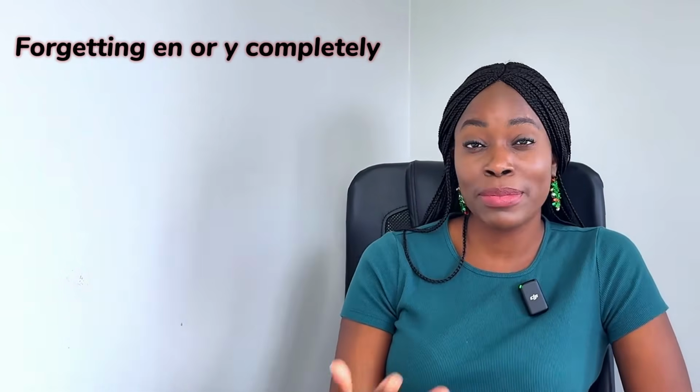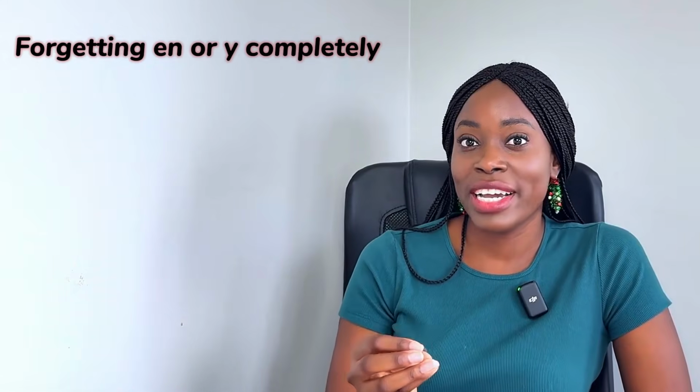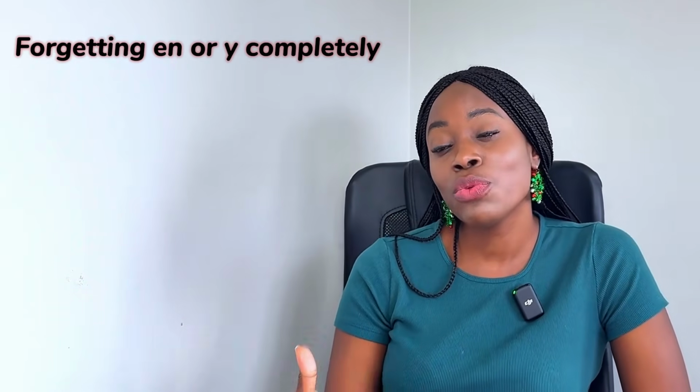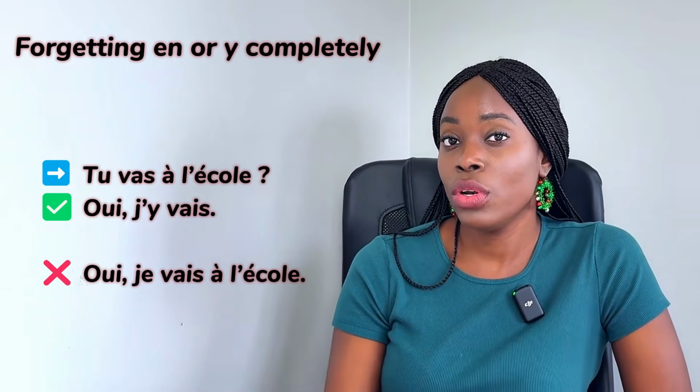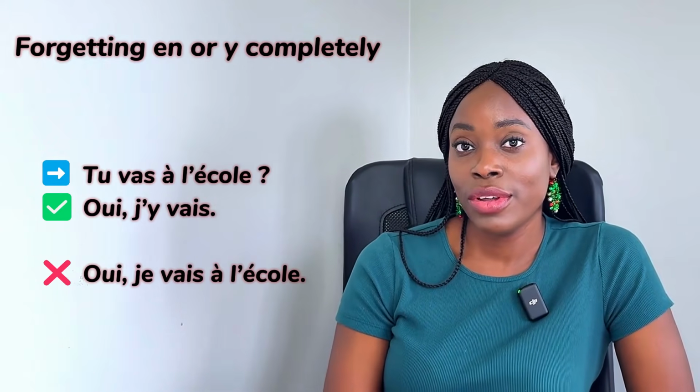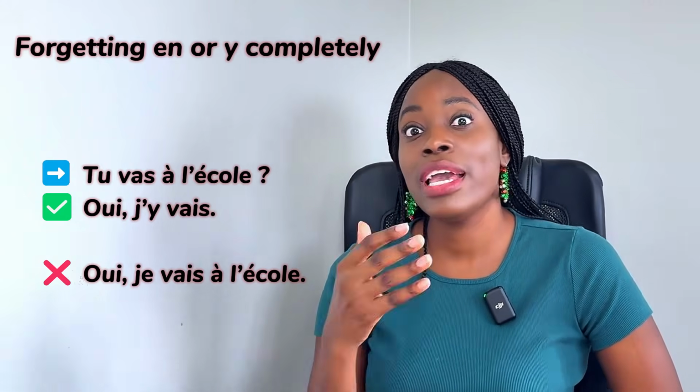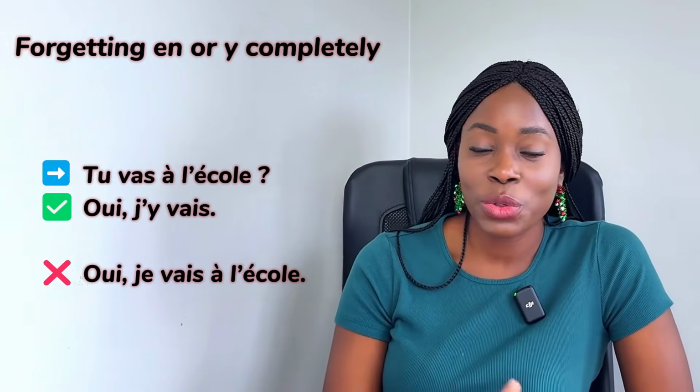And mistake number 5, forgetting en or y completely. Sometimes learners just skip them and repeat the noun or remove it entirely. Please note that French sounds smoother when you use its pronouns correctly. Par exemple, tu vas à l'école? You can just say oui, j'y vais. Not oui, je vais à l'école every single time. You can just shorten it naturally.